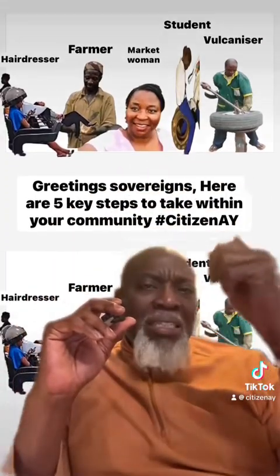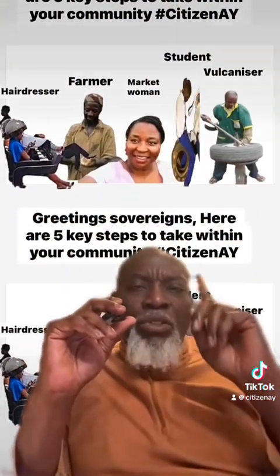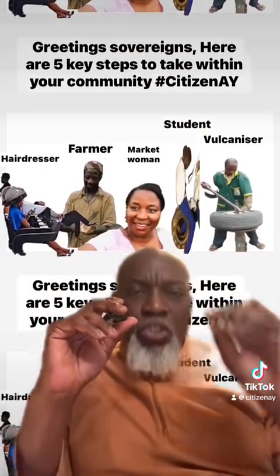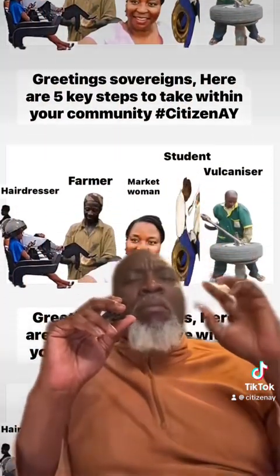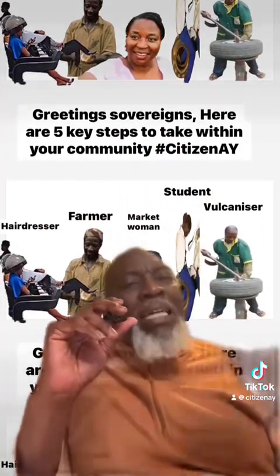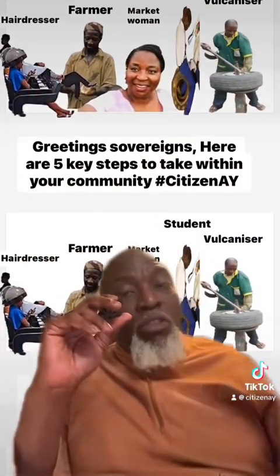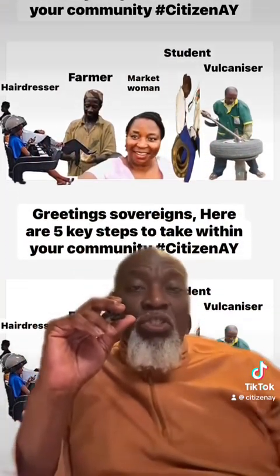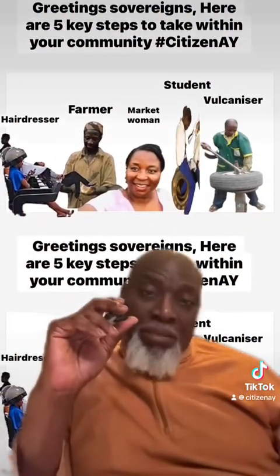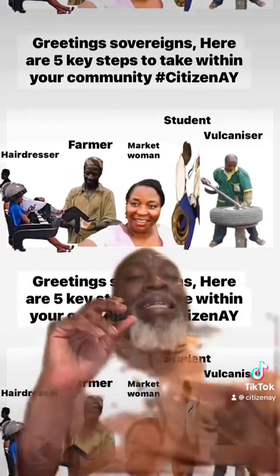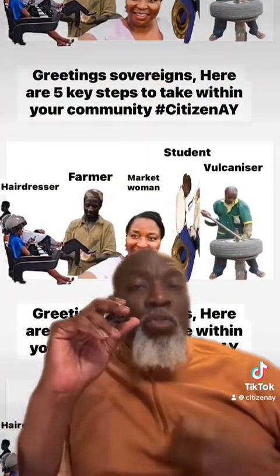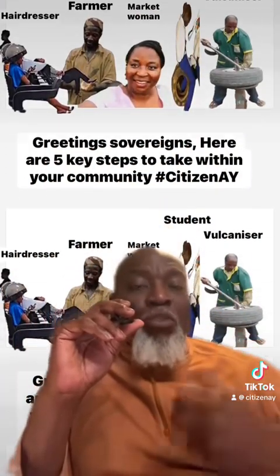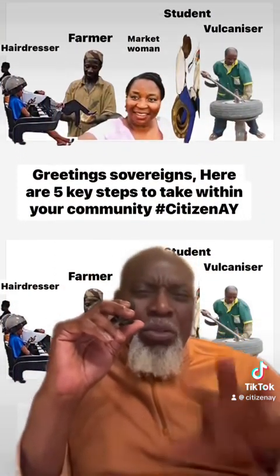Notice on the sign behind me, it tells you hairdresser, farmer, market woman, student, vulcanizer. The object of that is to let you know that everybody in the community, you are sovereign, whatever you are. Even a man that's sleeping on the street, sleeping rough, is a sovereign. And the key is to encourage the use of the powers of sovereignty to begin to hold our governance to account.